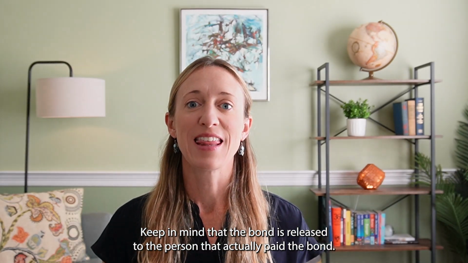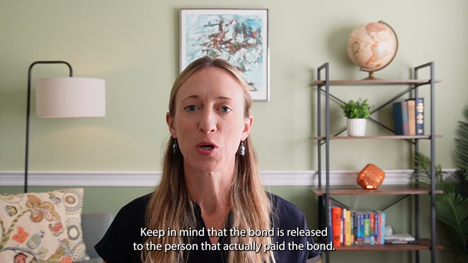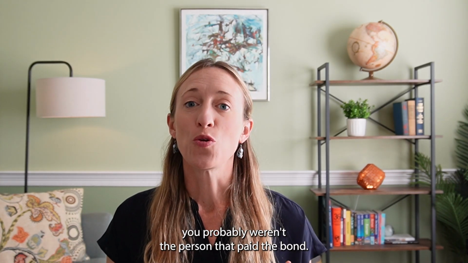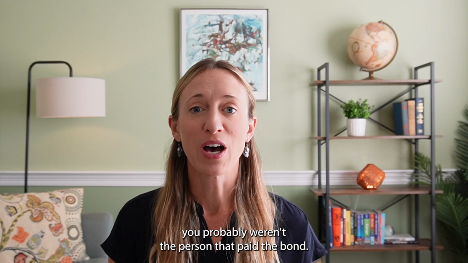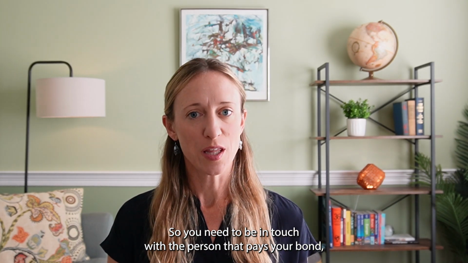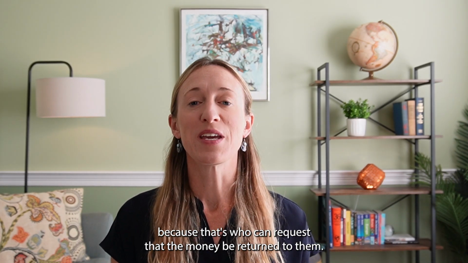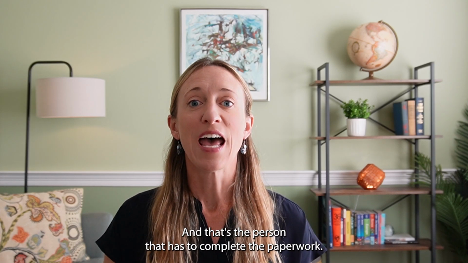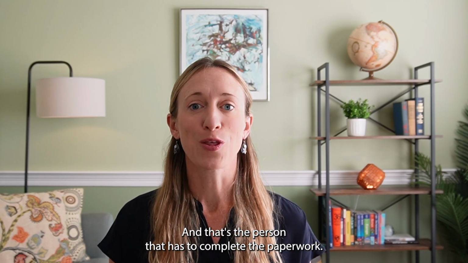Keep in mind that the bond is released to the person that actually paid the bond. So if you were the person that was released from detention, you probably weren't the person that paid the bond. So you need to be in touch with the person that paid your bond, because that's who can request that the money be returned to them, and that's the person that has to complete the paperwork.